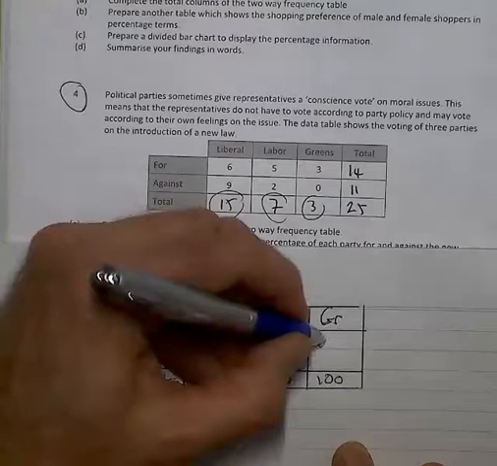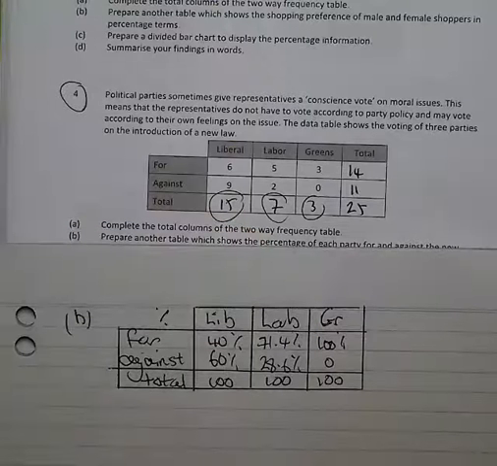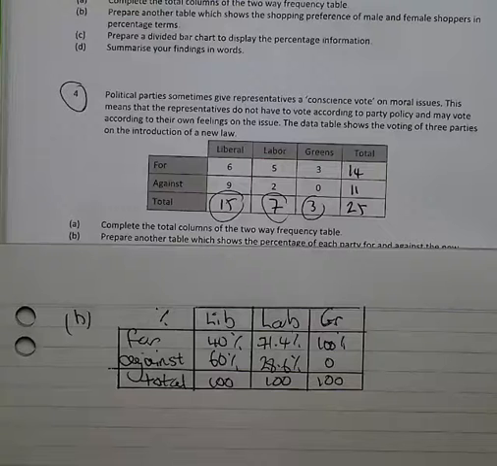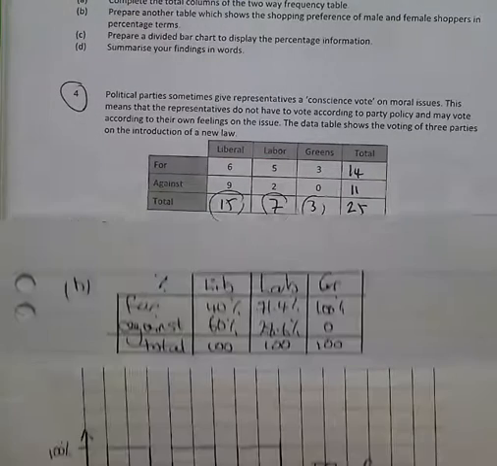And Greens, very easy to do the percentages there. And we get the figures there. So that's a hypothetical thing from the lower house of Parliament in Tasmania. Now, next step, we're just going to convert that to a segmented column graph, sometimes known as divided bar graph.